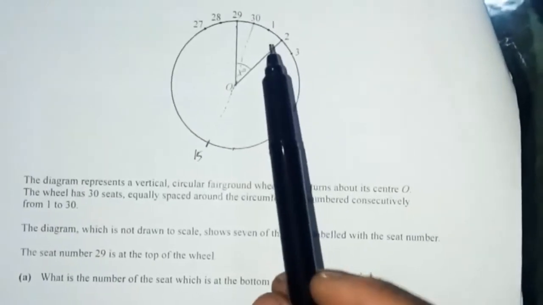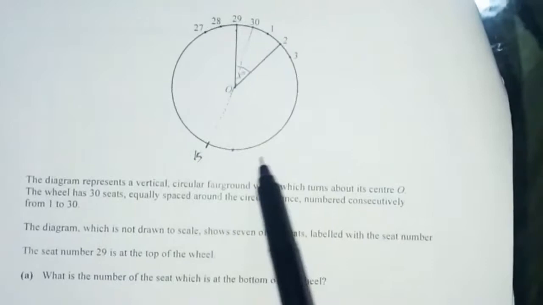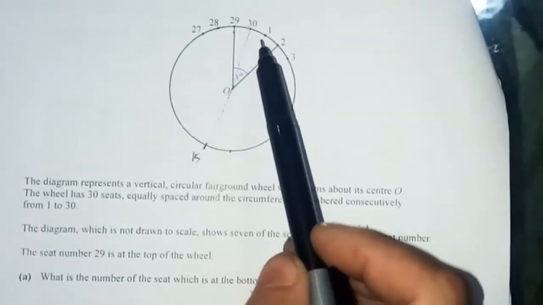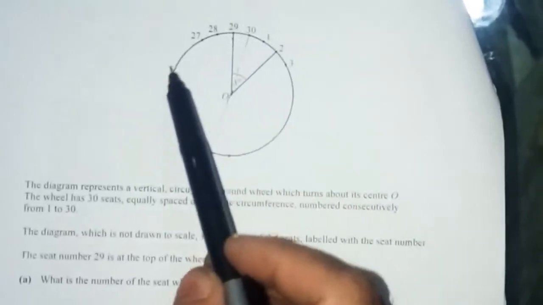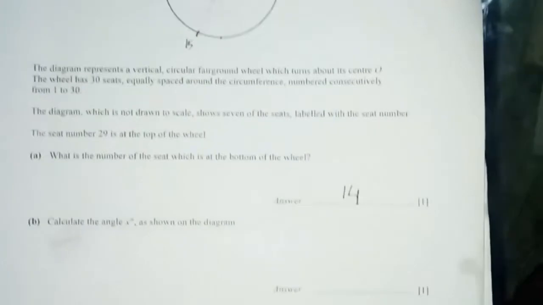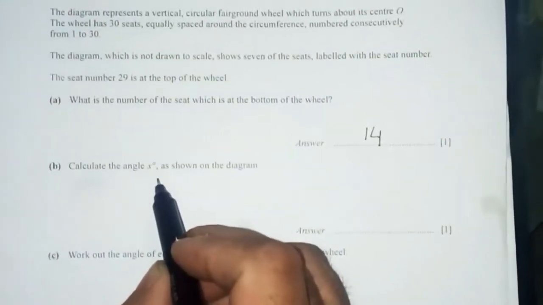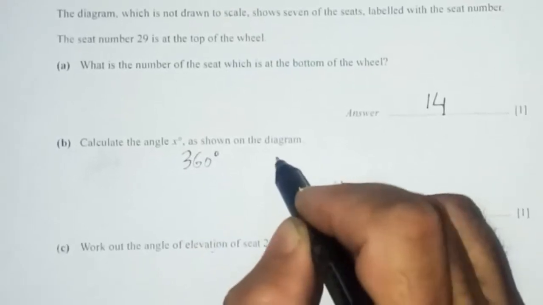Look here, this whole wheel is divided into 30 parts. These 30 parts are the seats, and the seats are equally spaced. So we can say that the total angle 360 is divided equally into 30 parts. So we will use the ratio method, that is, 360 degrees is divided into 30 parts.